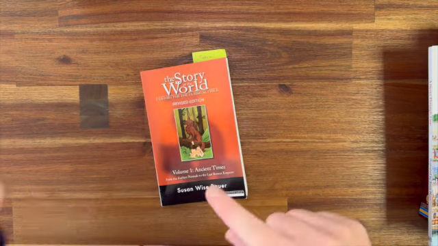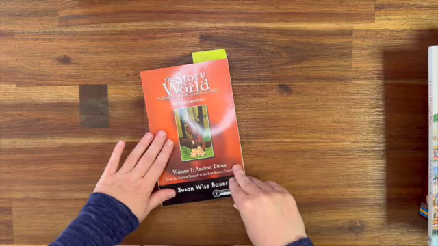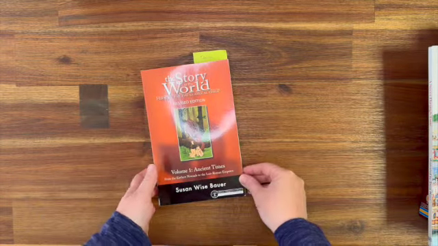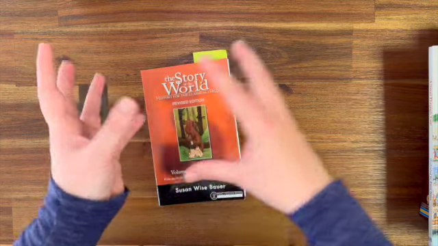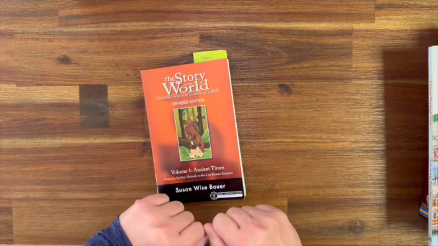And then there'll be links for the unit studies, so you can go in and see how I get from there to teaching history. But these are the books that I have as my spine in our history curriculum.